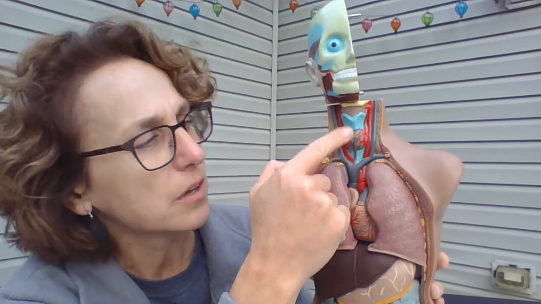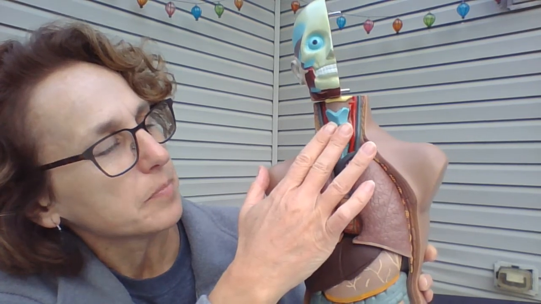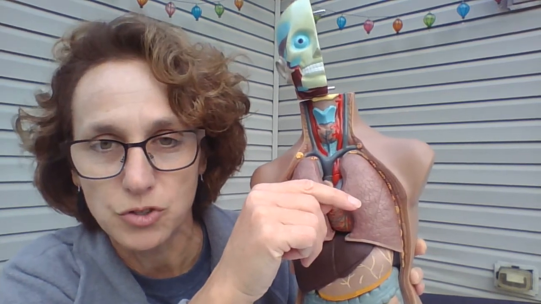Okay, got the jugular arteries and veins in the front of the body. If you even put your fingers here, that's the voice box, and you'll even feel like ridges here, and those are the rings on the windpipe, also known as the trachea.